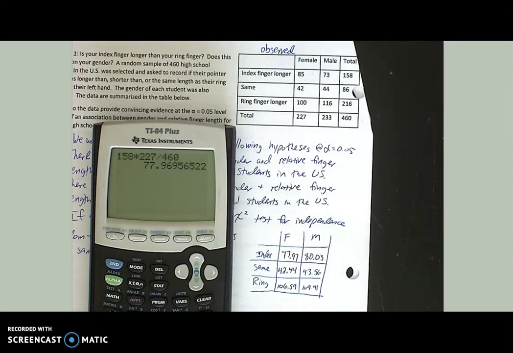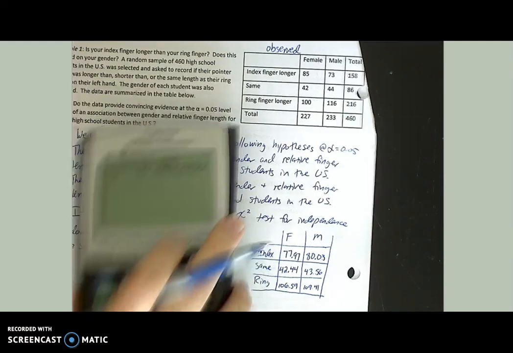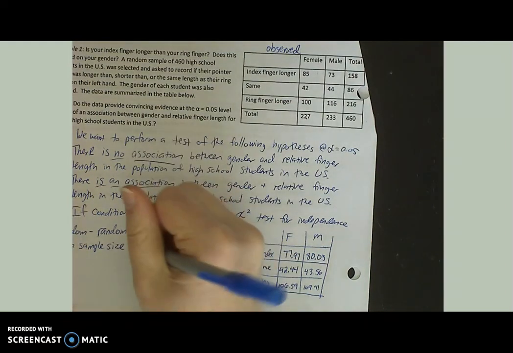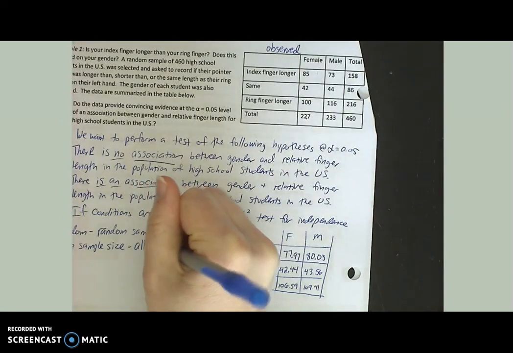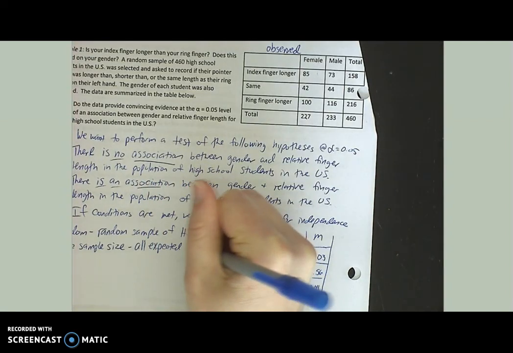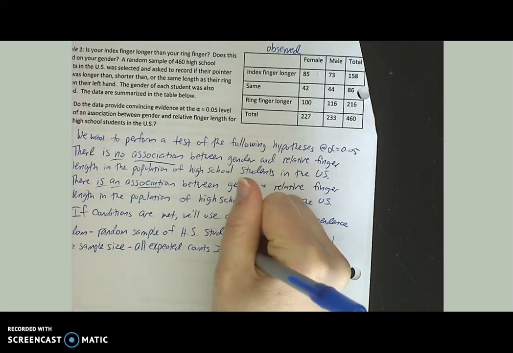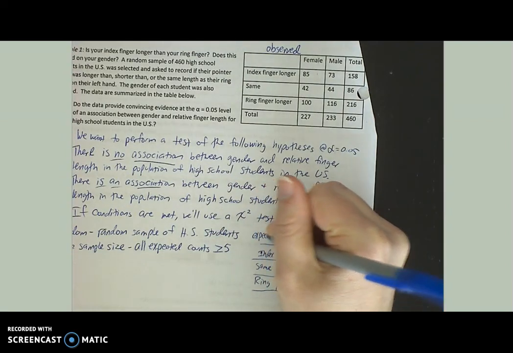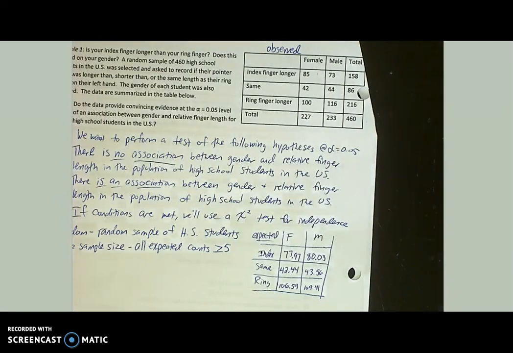So now we have all of our expected counts, and we can clearly see that they are all at least 5. So I can say that all expected counts are greater than or equal to 5. If you wanted to write expected over here, just so you know that's what that is.